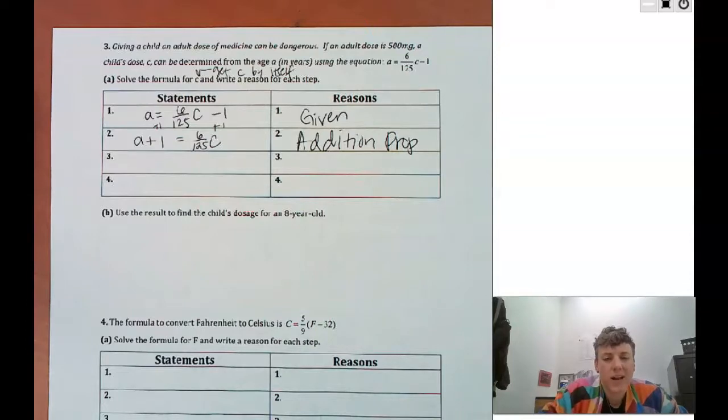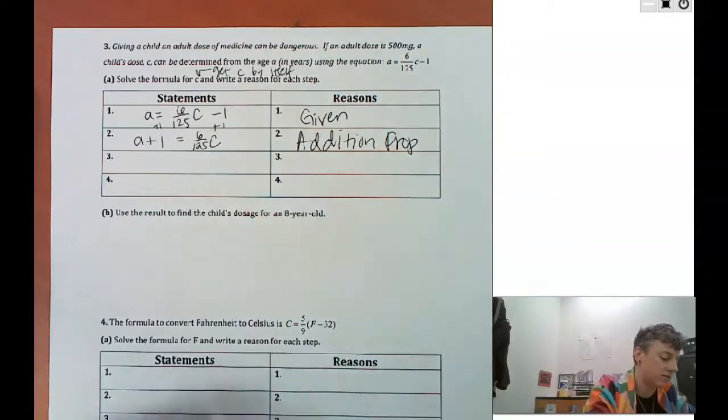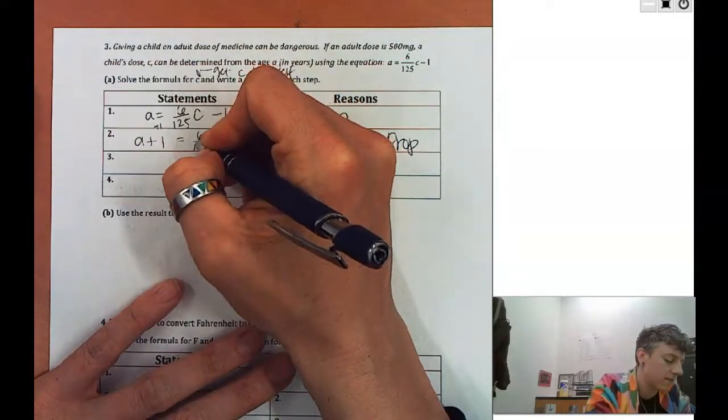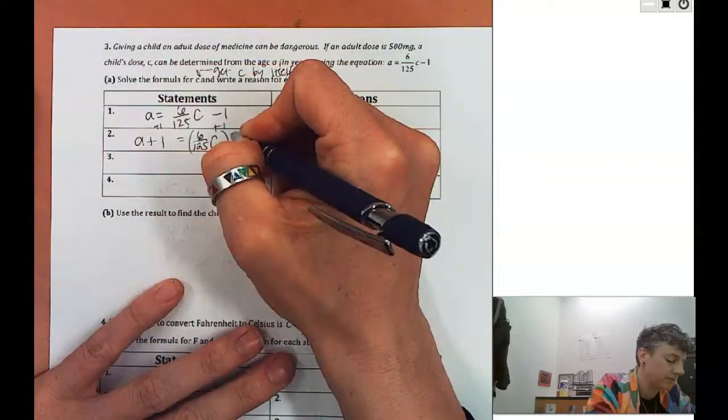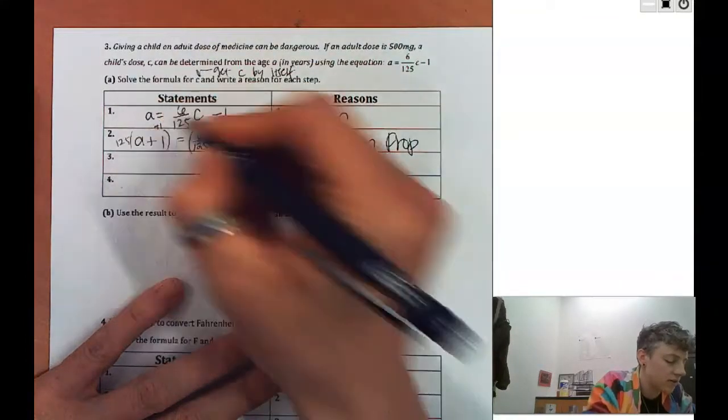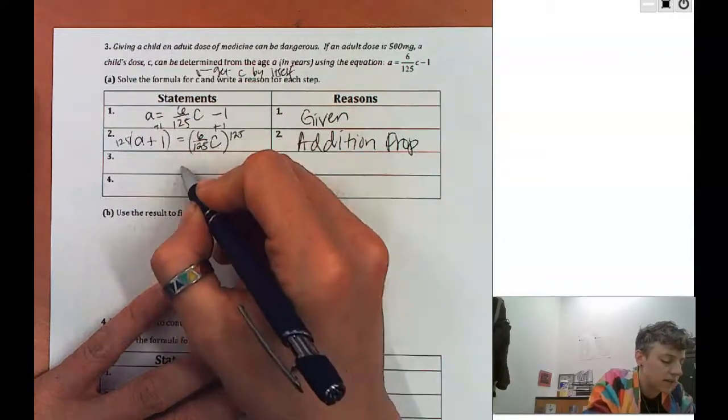I have a fraction being multiplied by C. How do I get rid of its denominator? Let's multiply both sides times its denominator so that these guys cancel out.